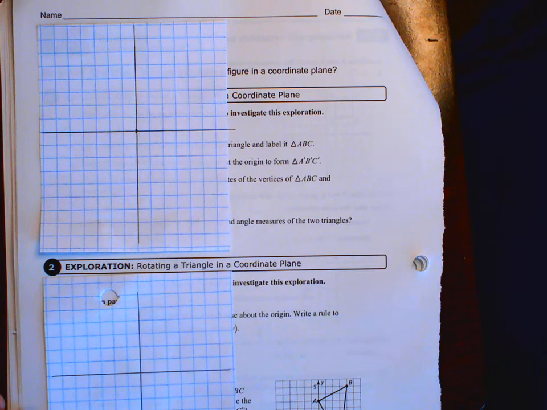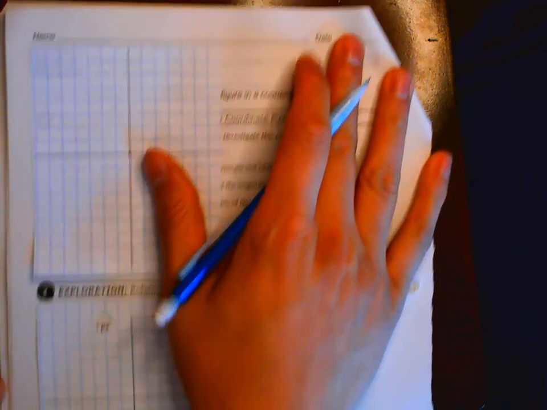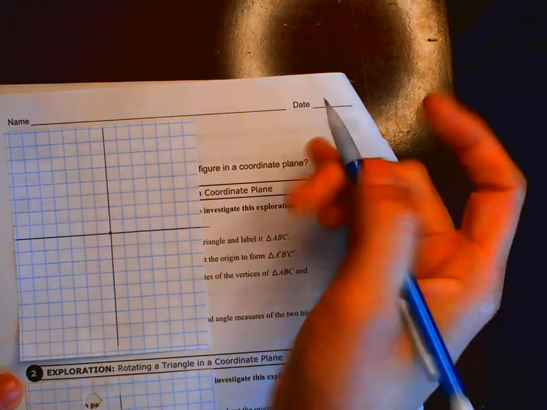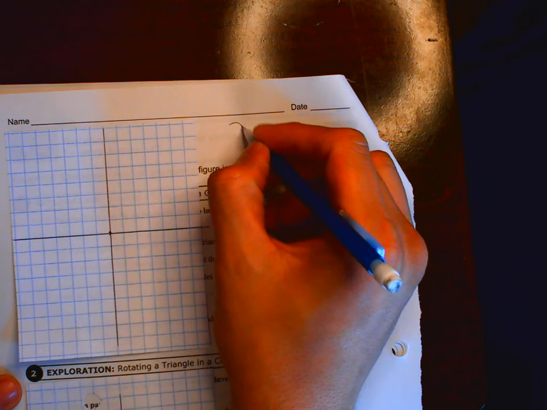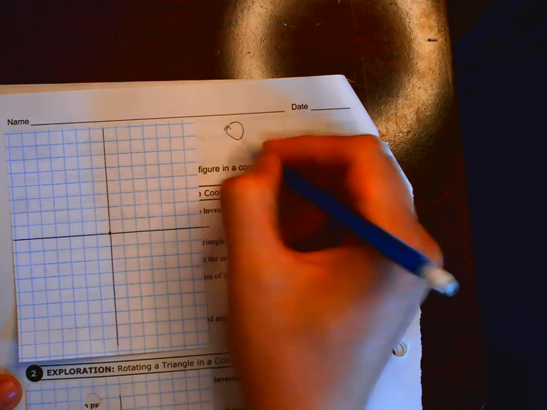Okay. So we're going to do 3 types of rotations, and we're going to stick to these 3 only. We're going to do a 90-degree rotation, a 180, and then a 270-degree rotation. All of the rotations that we are going to do are clockwise. Now, let's talk about what that means, because some people don't know what clockwise is. Okay, clockwise goes in the direction of the clock.